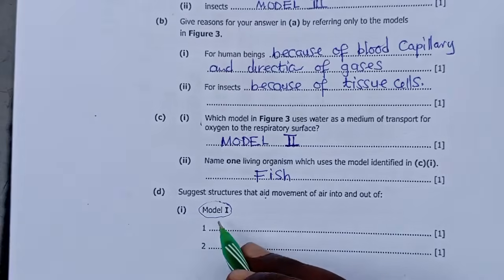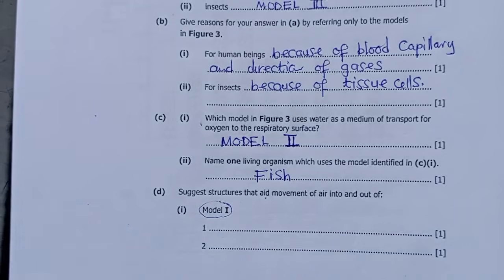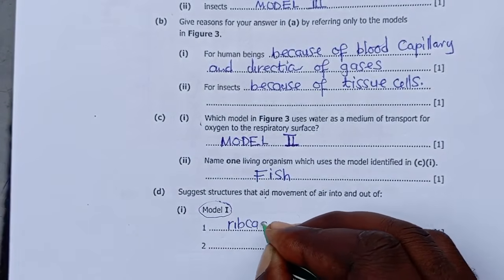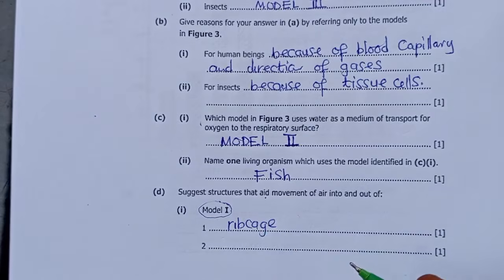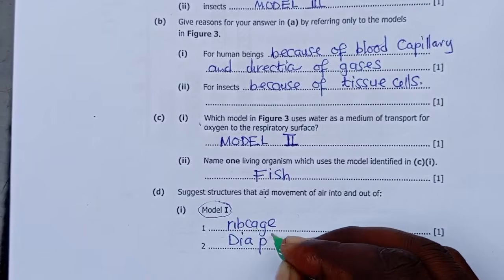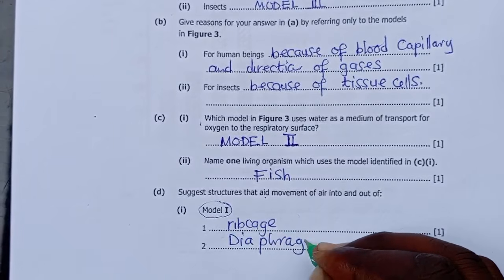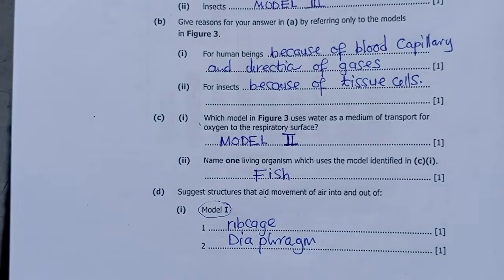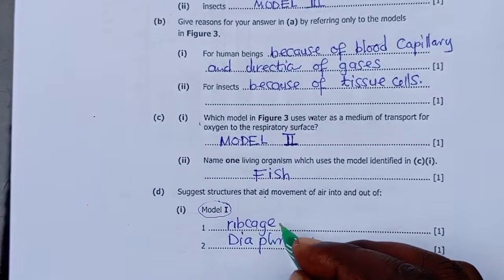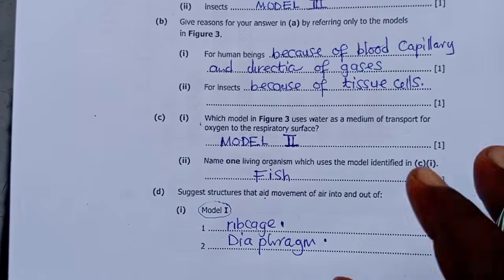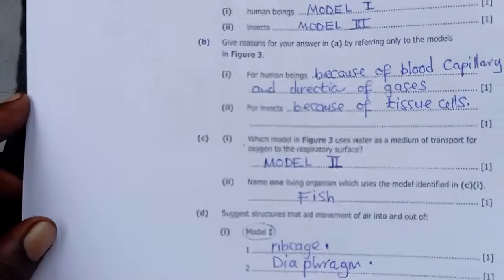I suggest 2. I can talk of the rib cage. I can also talk of the diaphragm. Kindly confirm this particular spelling for diaphragm. So rib cage, and the diaphragm. Human beings, I guess you are able to understand that.